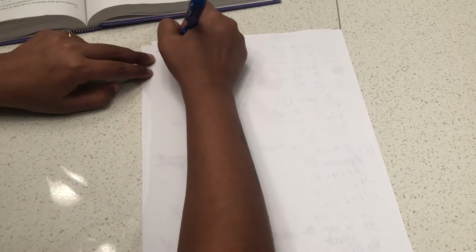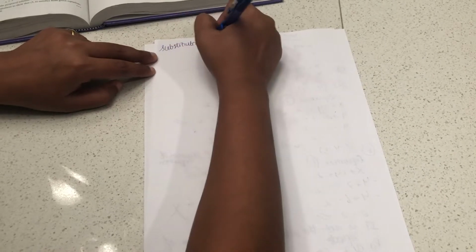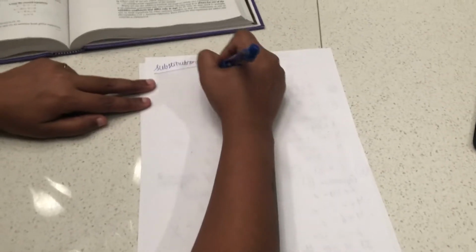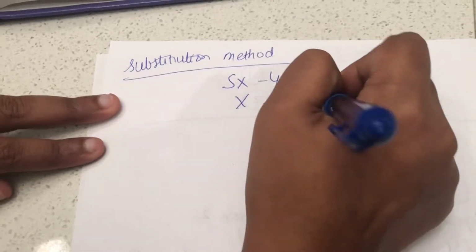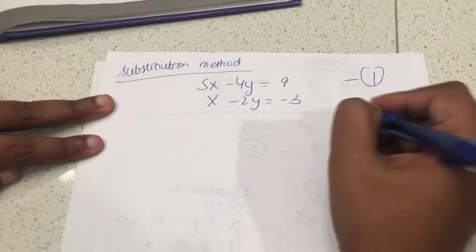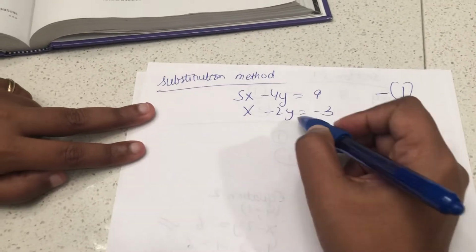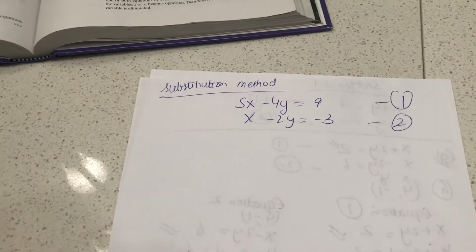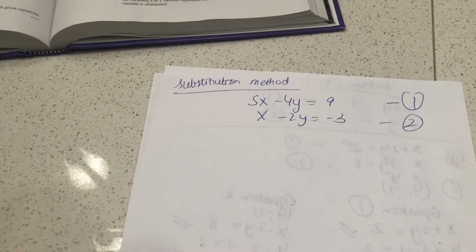Next thing is something known as, now this is a very important topic, substitution method. What is this substitution method? So now you will be given two equations. 5x minus 4y is equal to 9. x minus 2y is equal to -3. You are given these two equations. I'm numbering them. This is my equation 1. This is my equation 2. Now we have to solve using the substitution method.